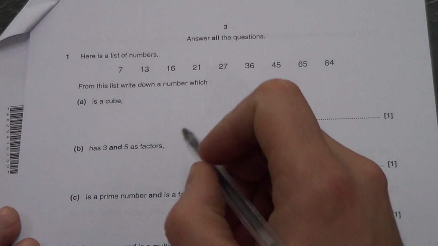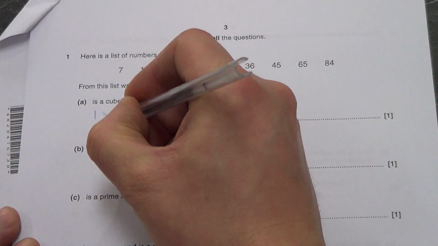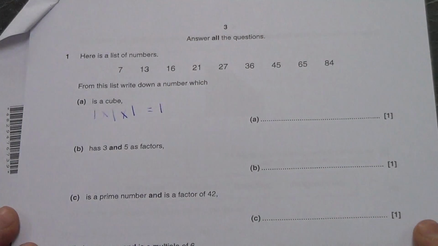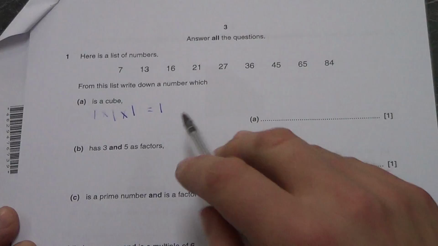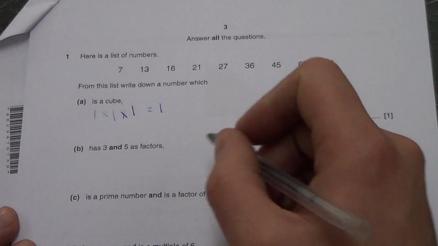So we should know our cube numbers, and we can find our cube numbers by doing 1 times 1 times 1. Well, that's the first cube number, 1. Obviously that's not in the list. Your cube numbers are like square numbers. 1 times 1 would be a square number. 1 times 1 times 1 is your cube number.